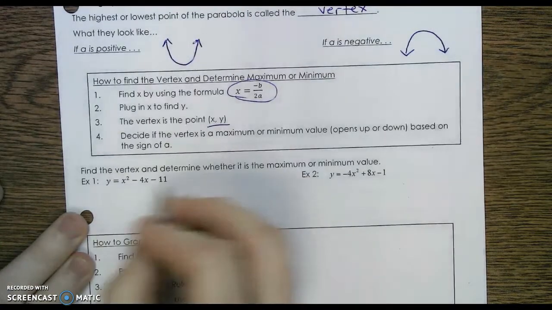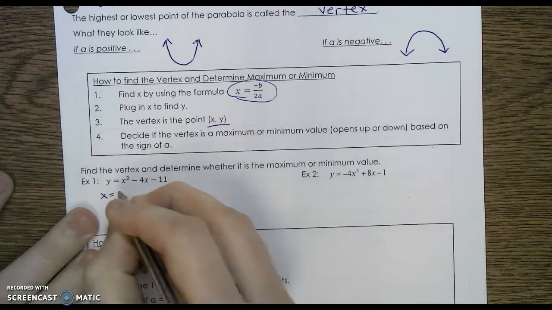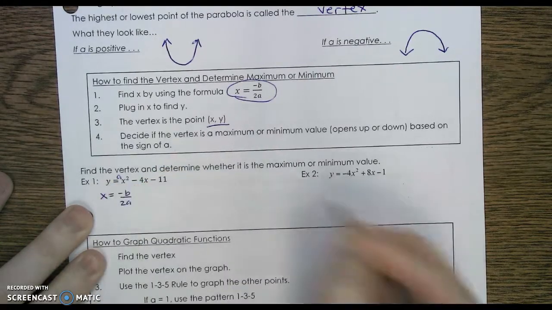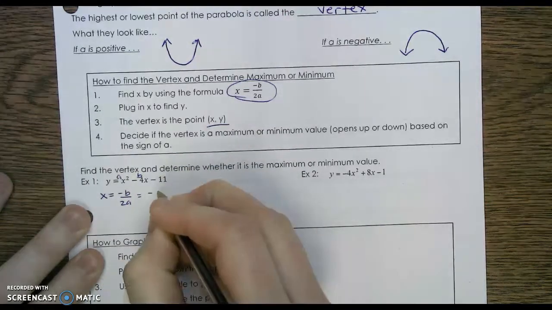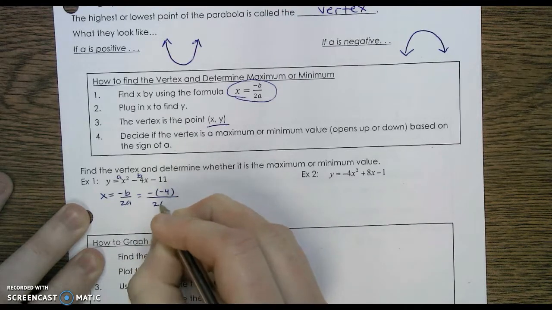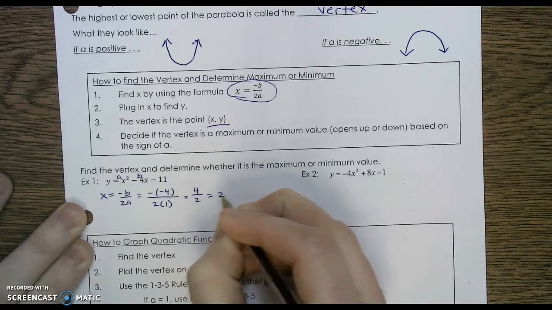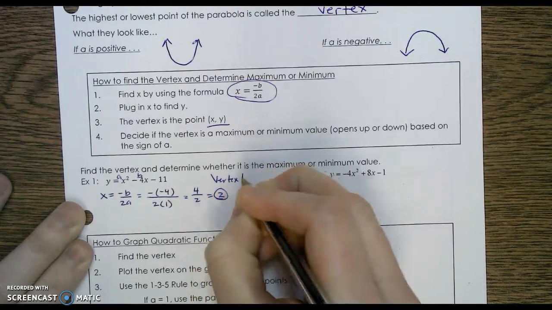Let's start by finding the x value of the vertex by doing negative b over 2a. My a, in this case, is 1, and my b is negative 4. If I plug in negative 4 for b and 1 for a, I end up getting 4 over 2, which is 2. So my x value of the vertex is 2.